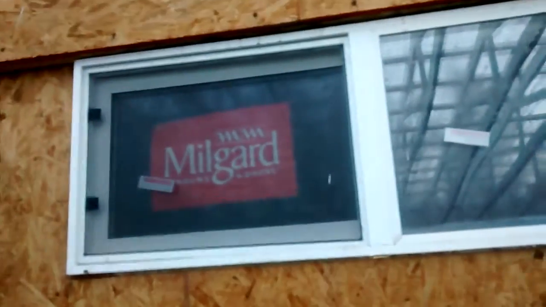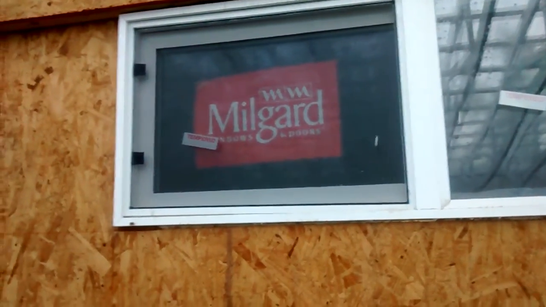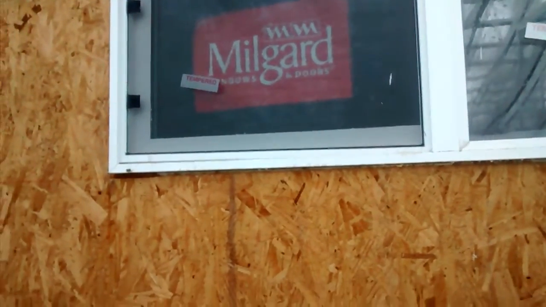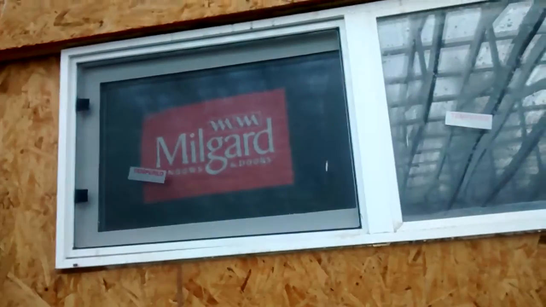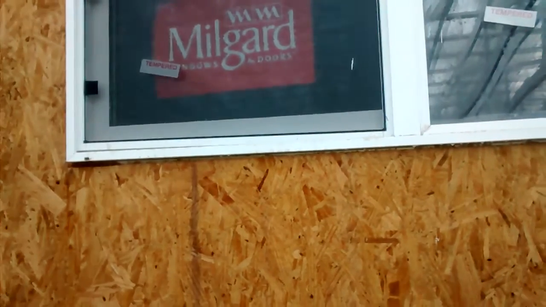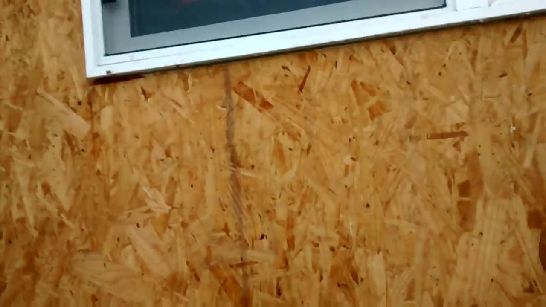Here's the window that we looked at last night. With water staining all over it, all over its frame. From where the water drips down behind the OSB kickout and goes behind and over the window. Drips down the wall. This is the little river it typically follows. That's wet.